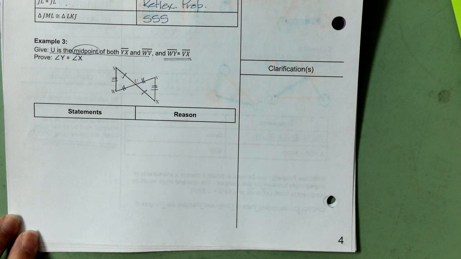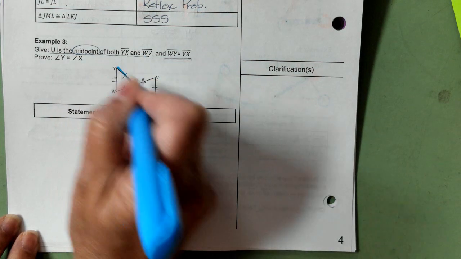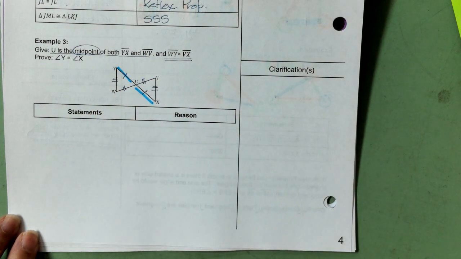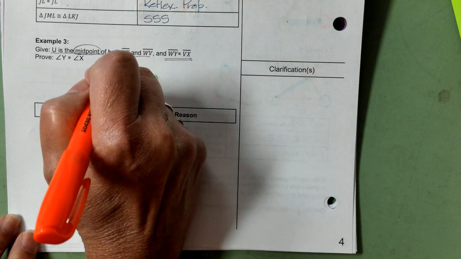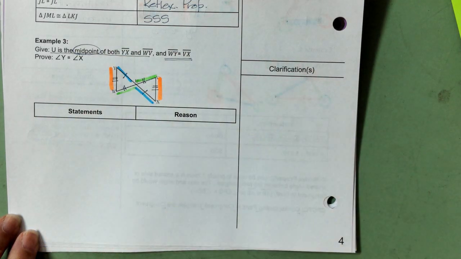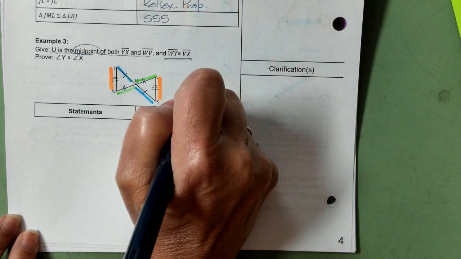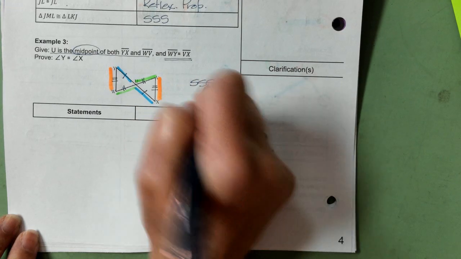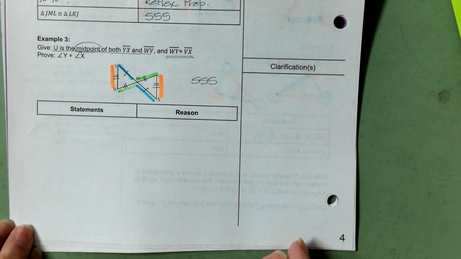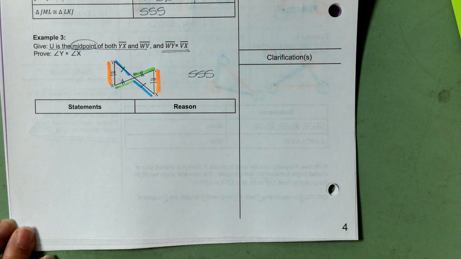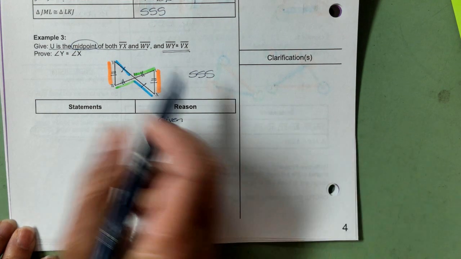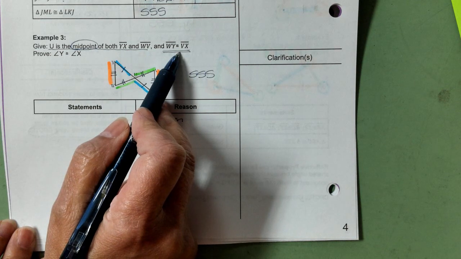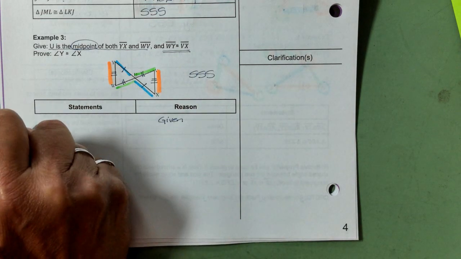So notice, these segments are congruent, these segments are congruent, and these segments are congruent. So we have satisfied the side-side-side theorem. So now we need to fill in our proof. If our first reason is always given, we're going to just copy what was given to us.